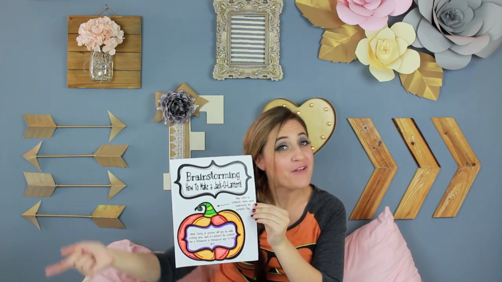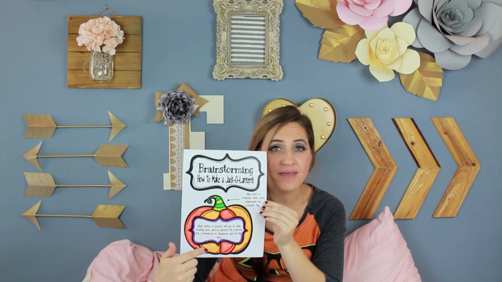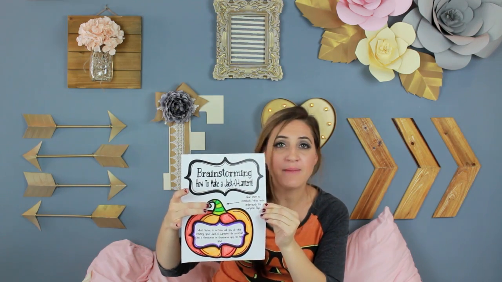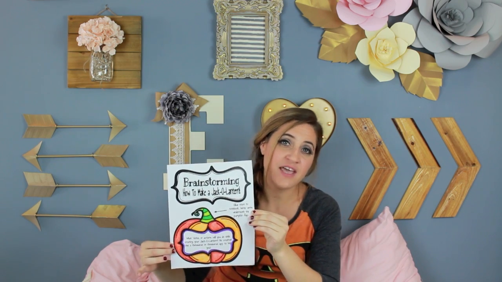We have a couple of brainstorming activities that we're going to do. The first brainstorming activity is going to be about verbs. What they're going to do is cut out the pumpkin, and they're going to glue the stem, only the stem, into their notebook. Underneath the pumpkin, they're going to write verbs that they think they could use in their story.